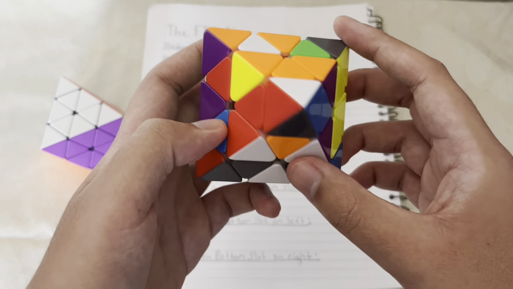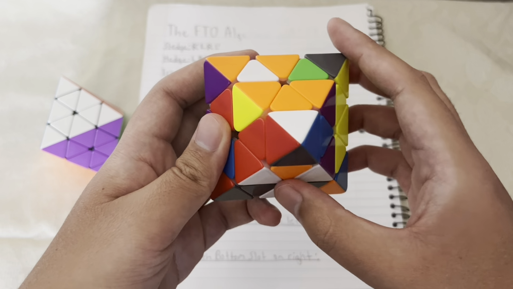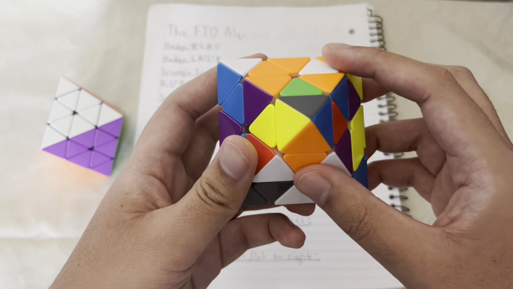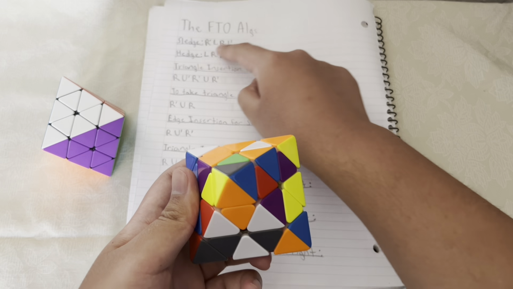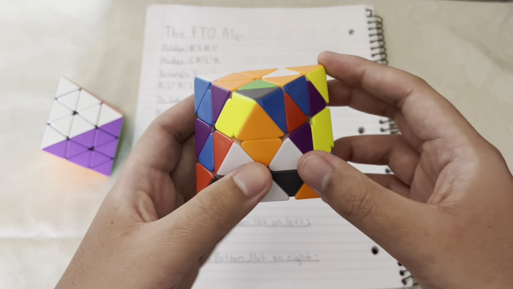Now next we're going to be solving the white triangles. So right off the bat I see we have this white triangle over here. So we move the white triangle over here, and we're going to use the Sledge alg, and it's right here. You can also find it in the description, of course. So the Sledge alg, it's kind of like in Cube.